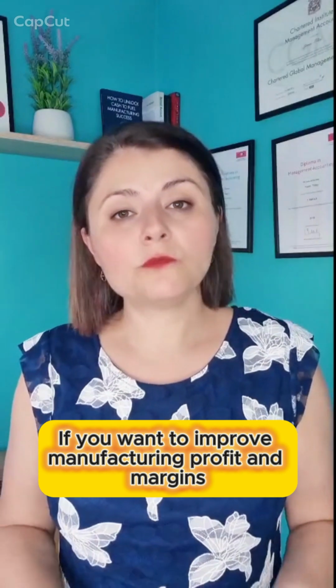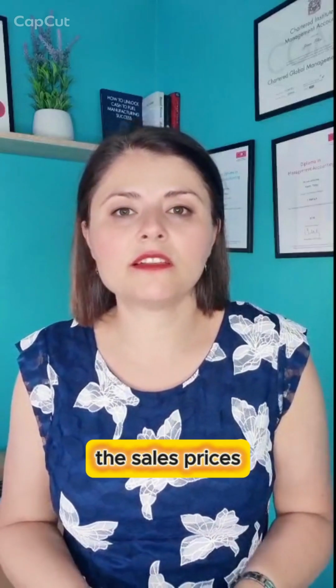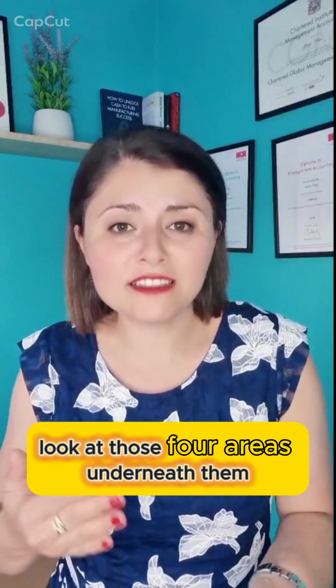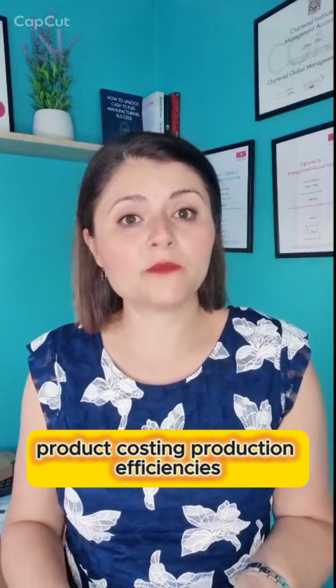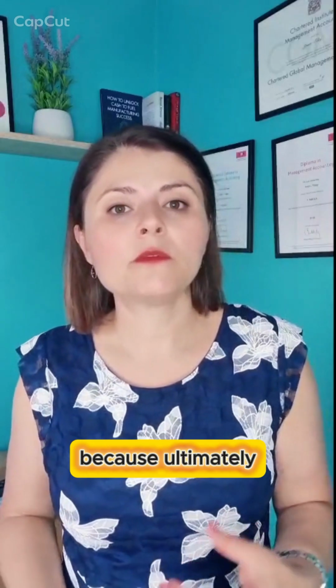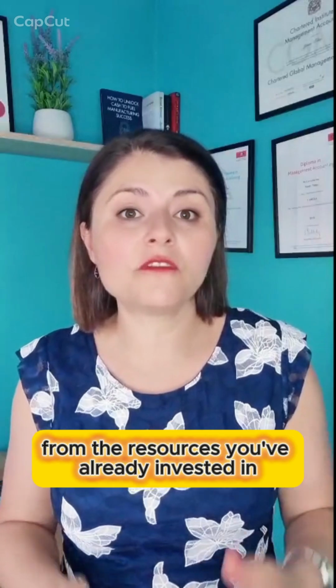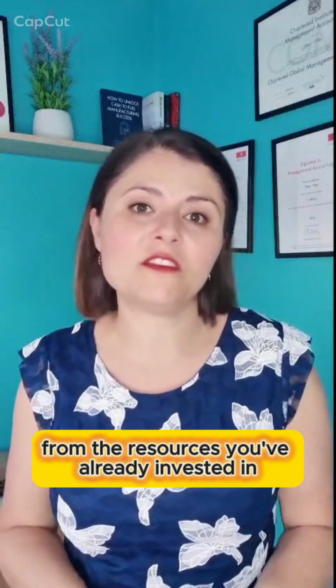So if you want to improve manufacturing profit margins, don't just look at the sales prices. Look at those 4 areas underneath them: product costing, production efficiencies, production planning, and pricing. Because ultimately, improving manufacturing profit is all about getting more financial return from the resources you've already invested in.